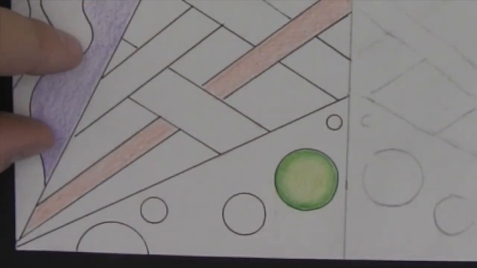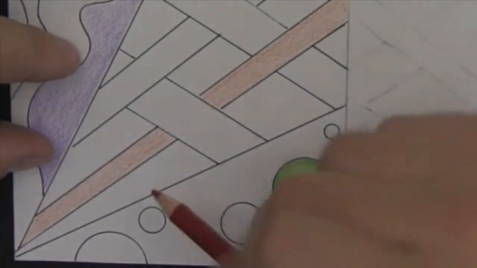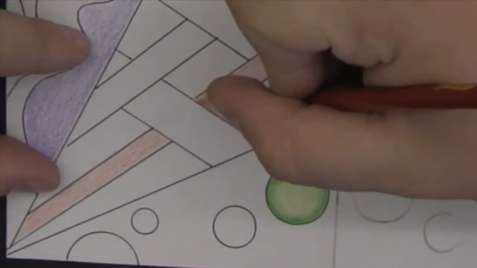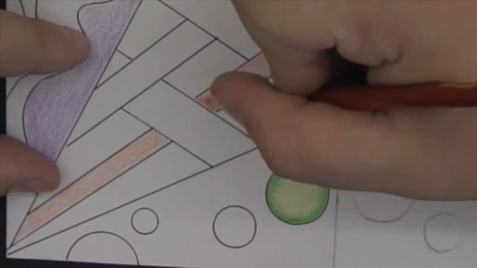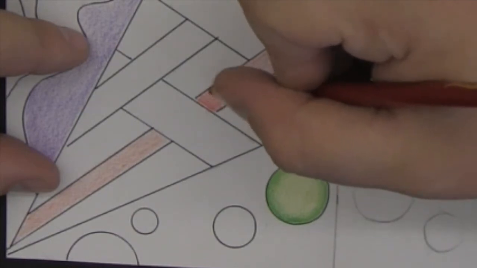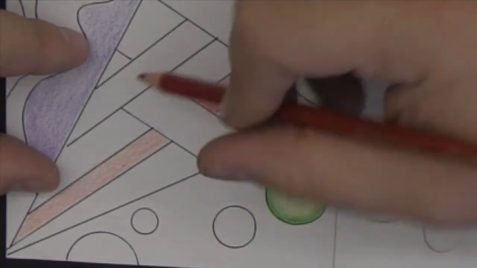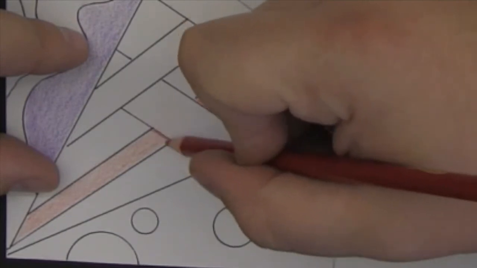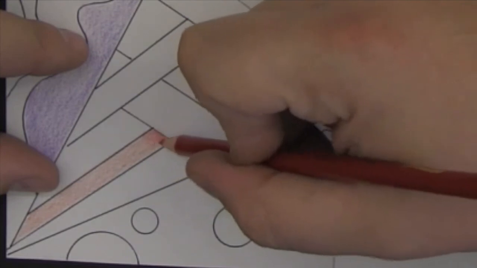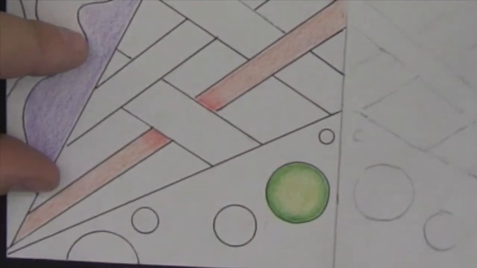For the interwoven strips, you're basically just going to add a shadow to enhance the overlap effect. And I'm going to take a red here and I'm just lightly shading it from dark to light so that it appears that this strip is casting a shadow on the strip below it. Really simple. You don't have to shade it very far out, maybe a half inch or so.